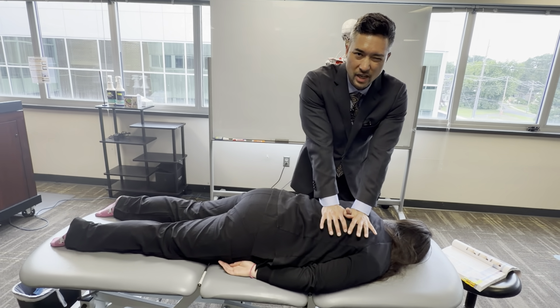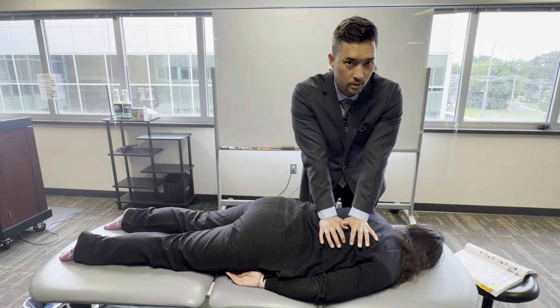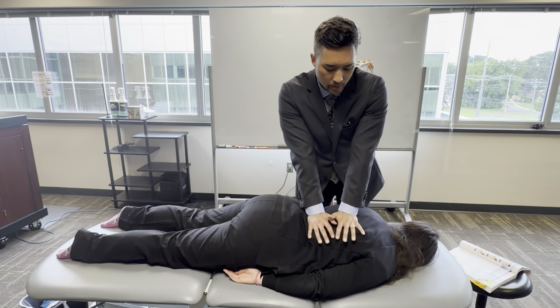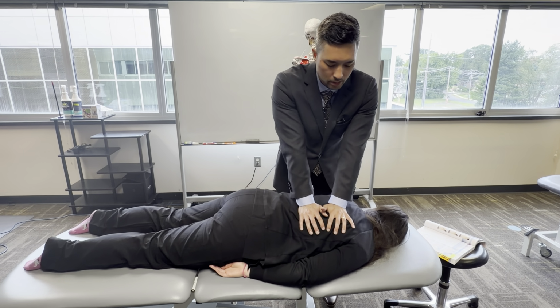And you might feel some fascial creep happening. But again, this is a soft tissue technique, so we're doing a rhythmic motion. I'm putting in maybe 20 to 30 pounds of pressure. I'm not putting like 100 pounds of pressure into here.